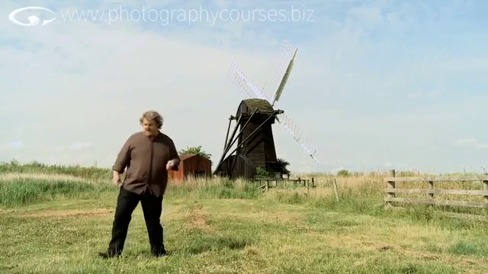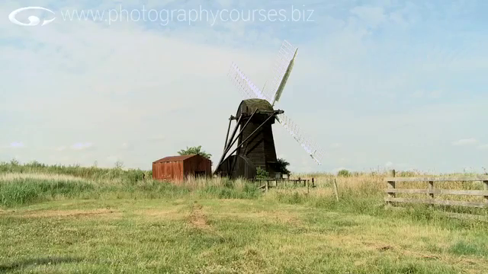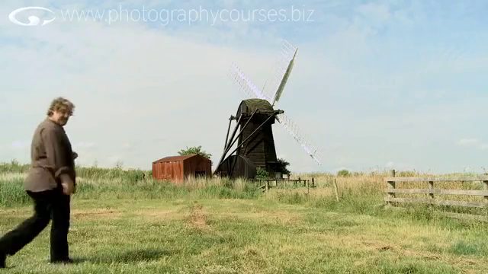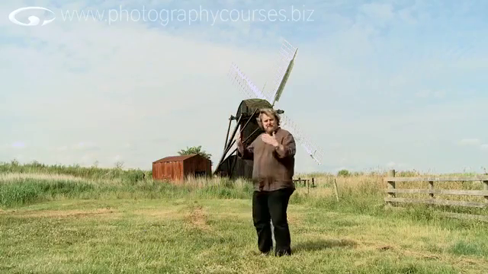But let me just step out of the picture. Just contemplate that for a moment. It's okay, but is it a pleasing composition? Would you think, that's great, I want that on my wall? Possibly not. So what do we do? We need to move the windmill to a different place in the picture.